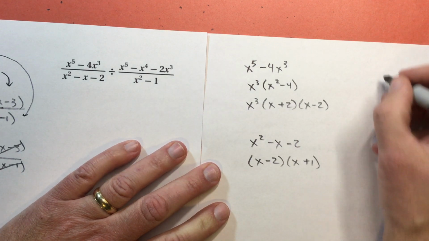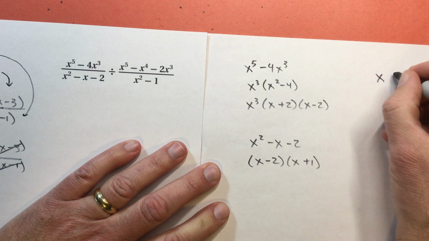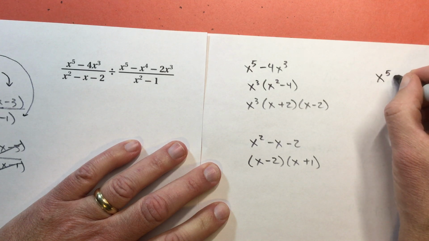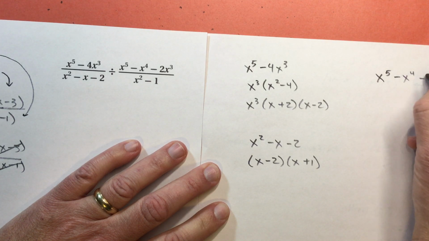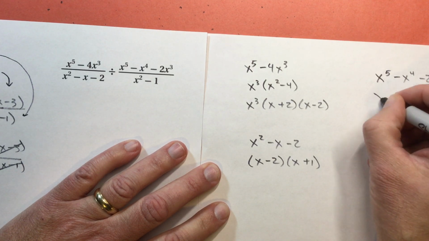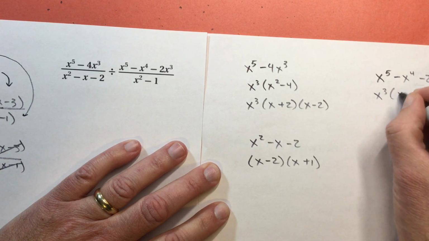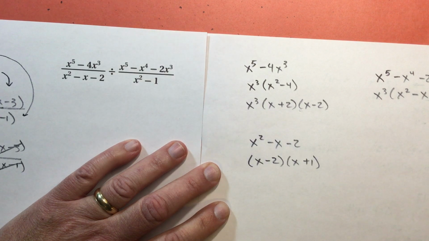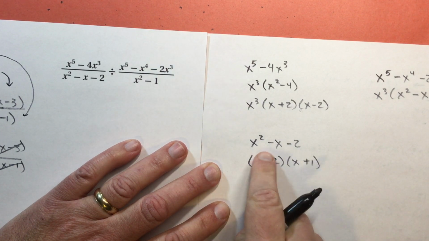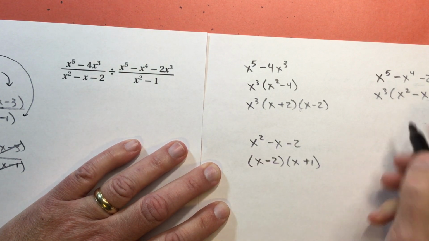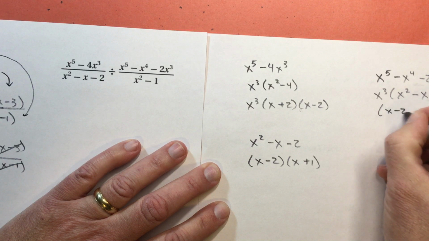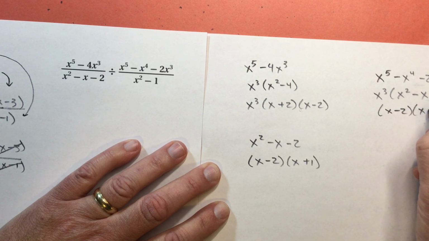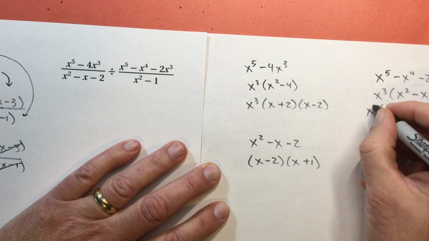That has a common factor of x to the 3rd power, which leaves x squared subtract x subtract 2, which actually is that one. I've already done that before. That's going to be x subtract 2 times x plus 1, but don't forget the x cubed.